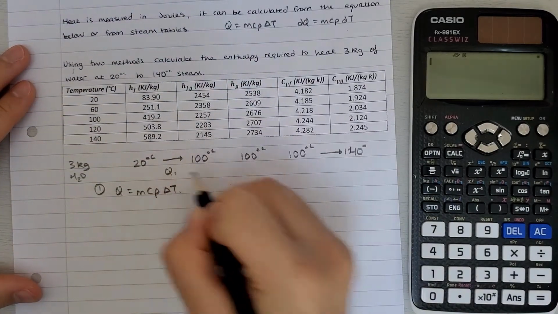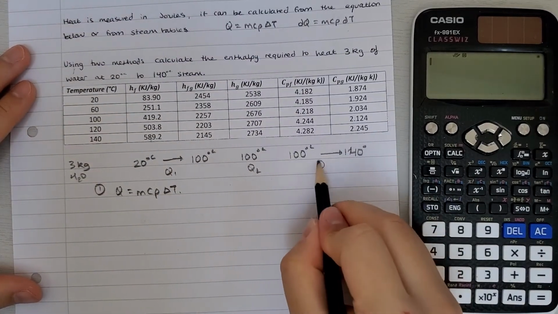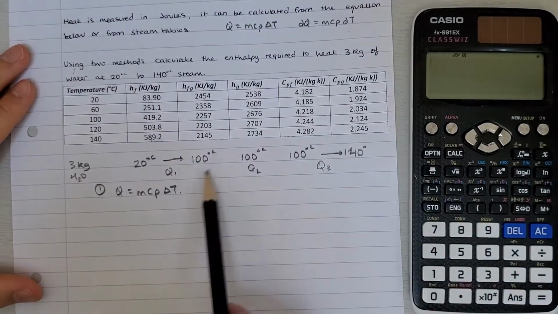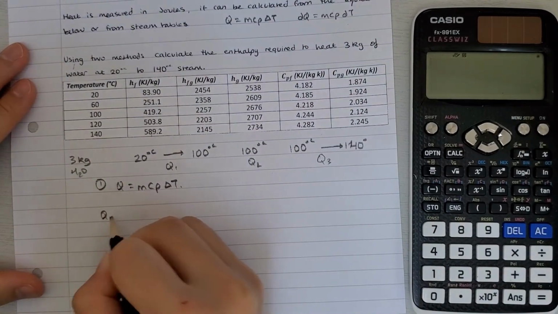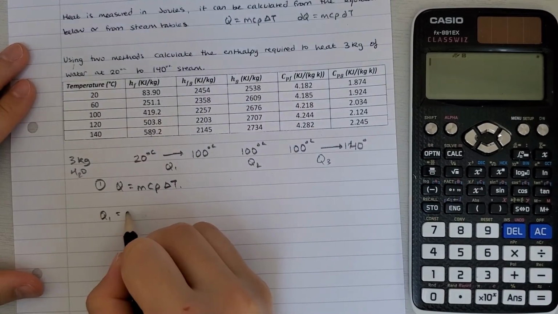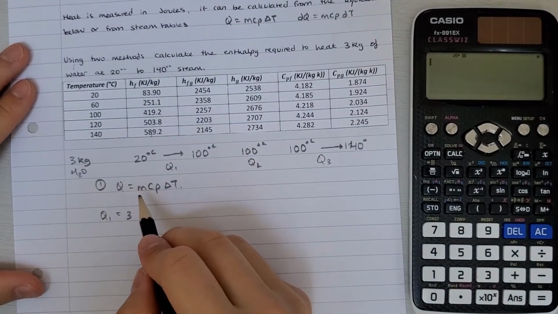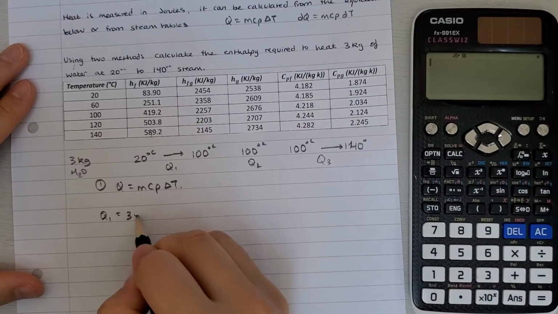If we call this Q1, Q2, Q3, so Q1: we have 3 kilograms, M is for mass, times Cp.